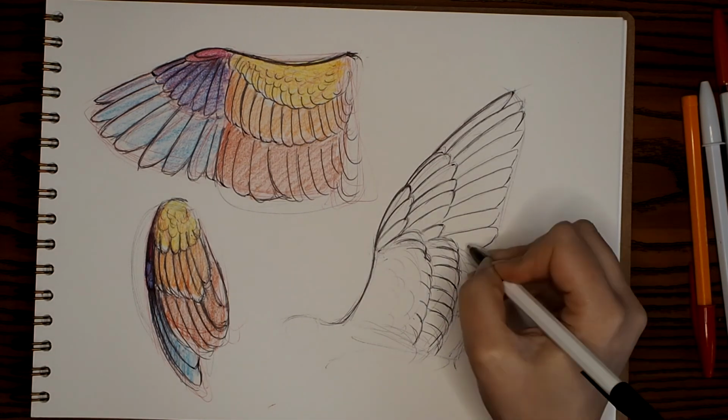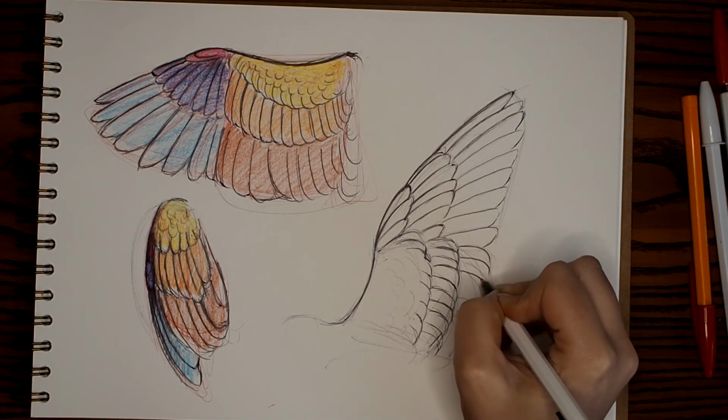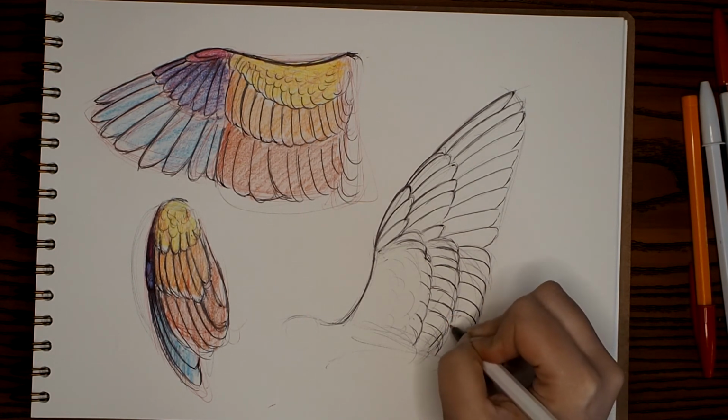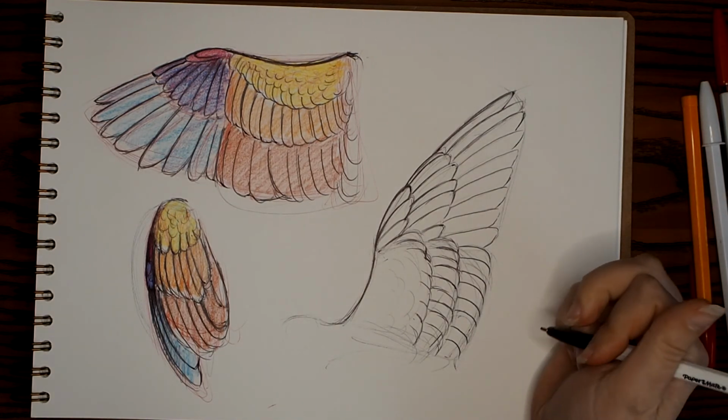So those are our primaries. Now we'll do a very simplified version of our secondaries as well. I'll do a very light bit of shading just to give you an example.